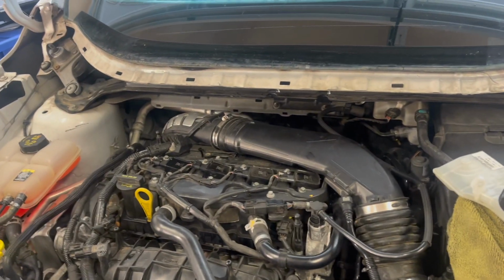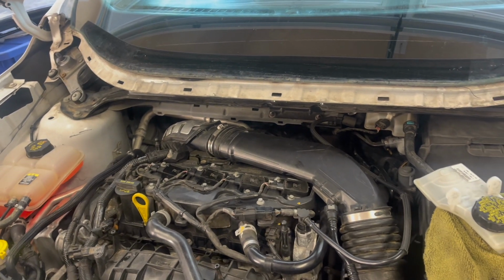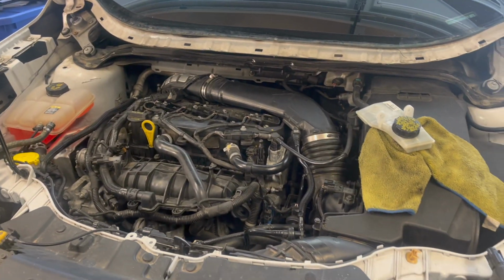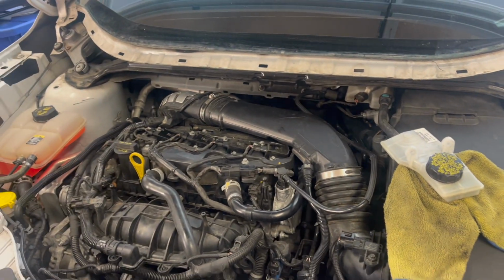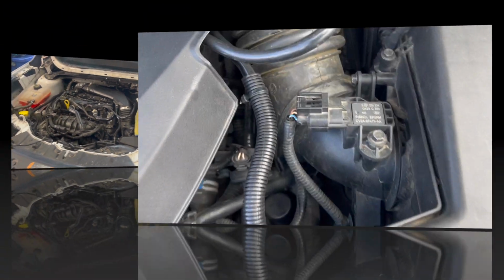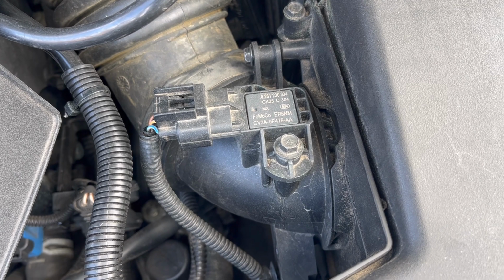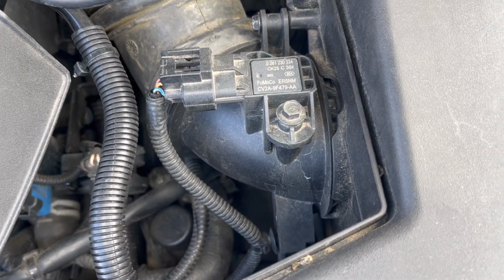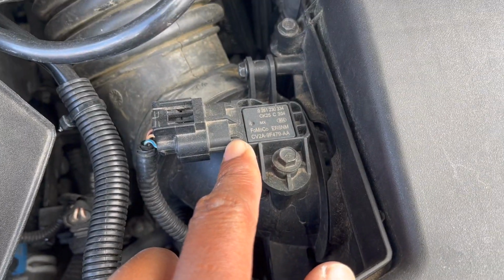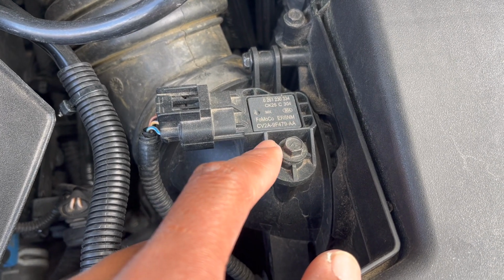As a matter of fact, before I even take it for a ride, I'm gonna scan it one more time and then see if that code is in the system or if it's all the way gone now. All right, now this is an update. So there's a P0106 code that came up. So it's gonna be this sensor right here, but I'm gonna just change both of them.